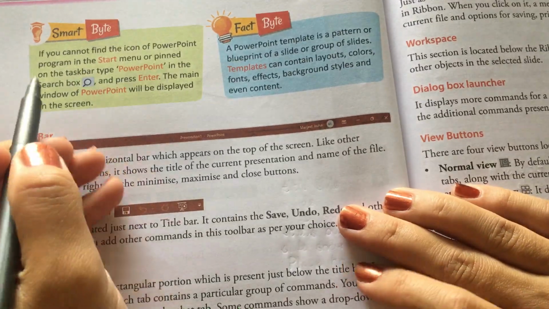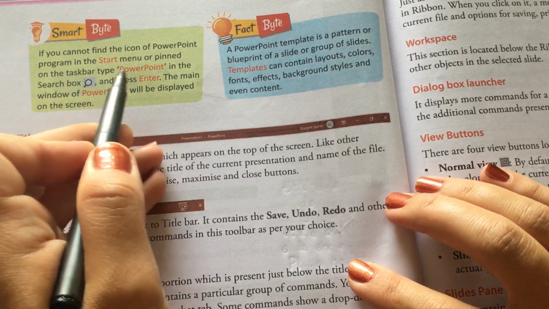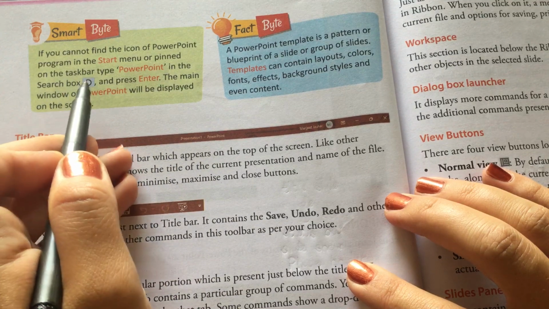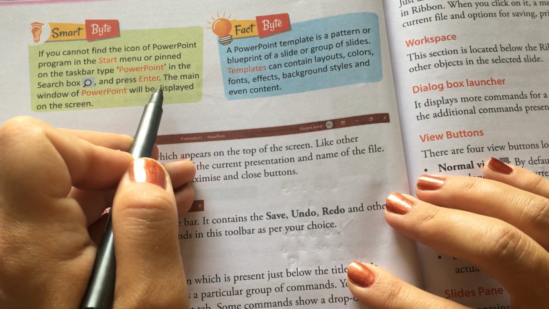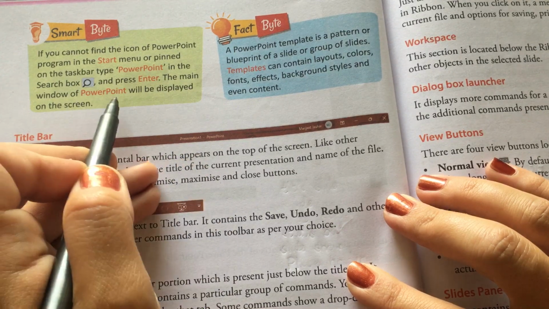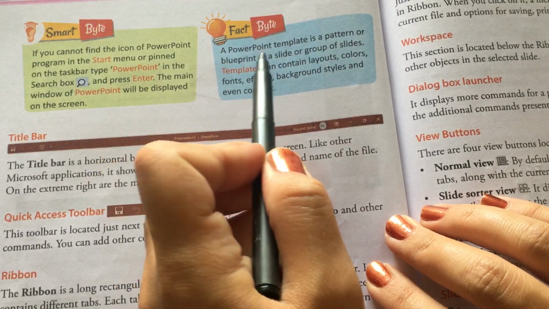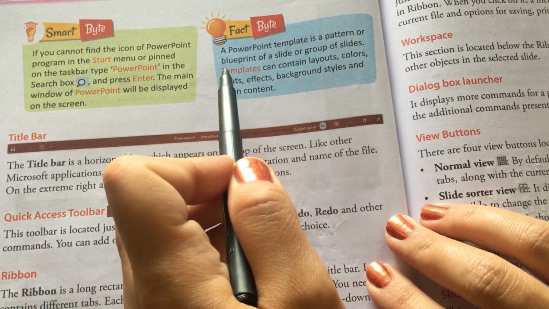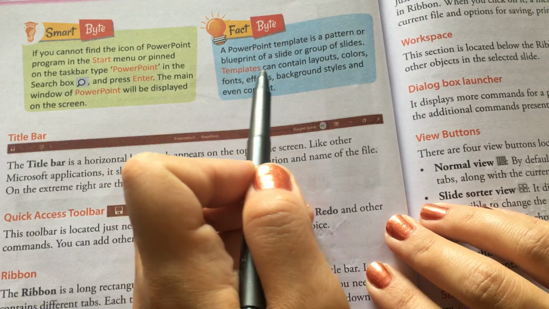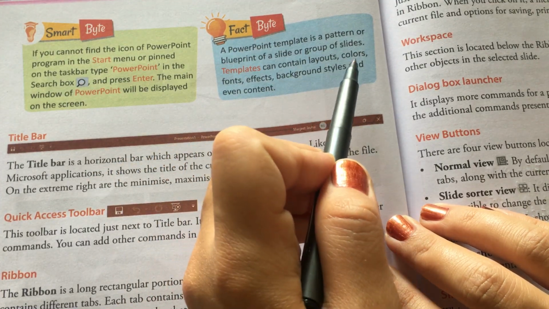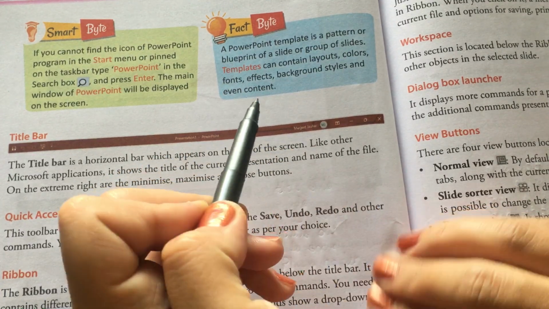Smart Byte. If you cannot find the icon of PowerPoint program in the Start menu or pinned on the taskbar, type PowerPoint in the search box and press Enter. The main window of PowerPoint will be displayed on the screen. Fact Byte. A PowerPoint template is a pattern or blueprint of a slide or group of slides. Templates can contain layouts, colors, fonts, effects, background styles, and even content.